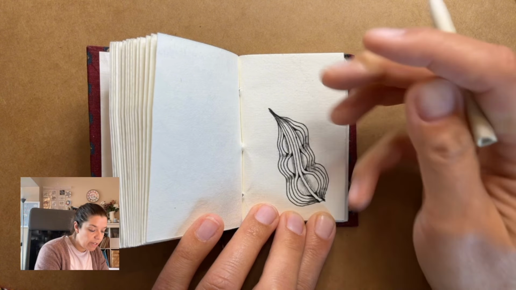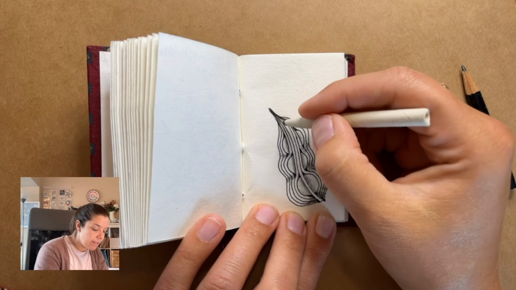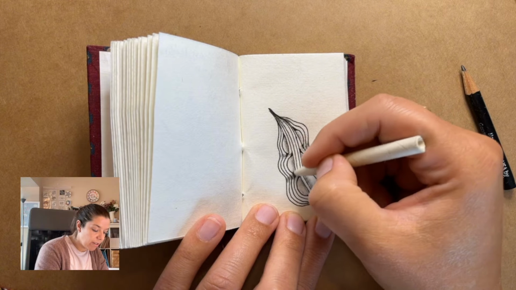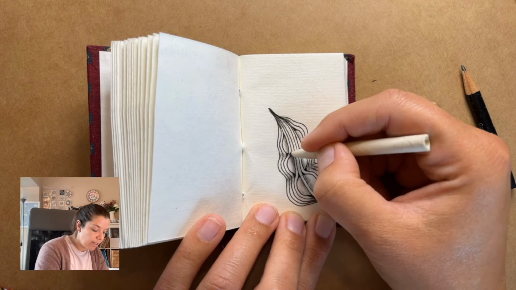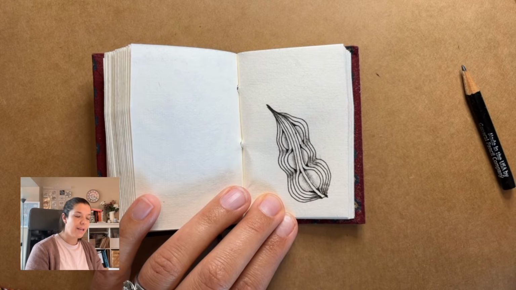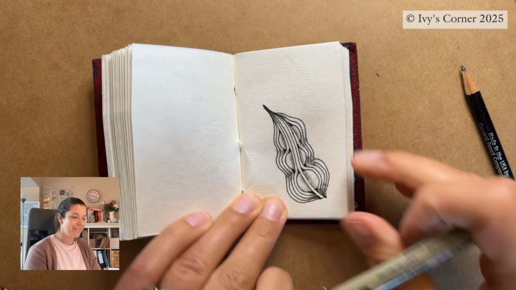But just softening the graphite, taking the edge off of any harsh lines, and gently softening. And that is your basic Schoggi, if that's how you pronounce it. Sorry, Annett, if it's not.